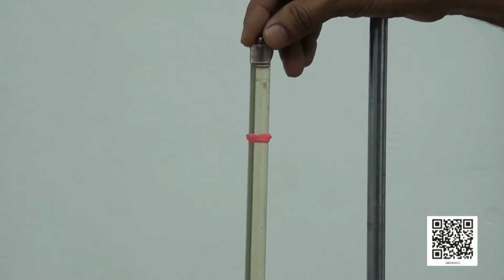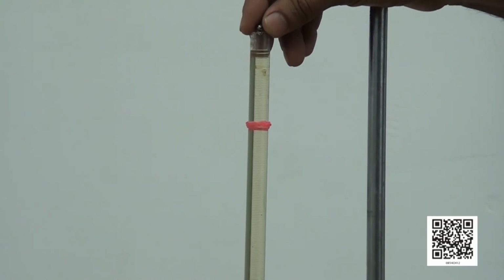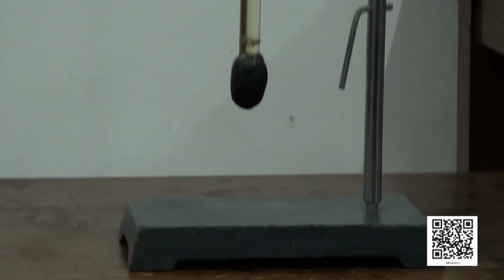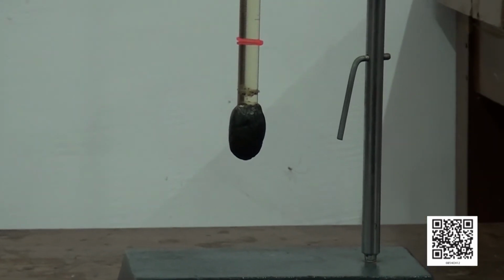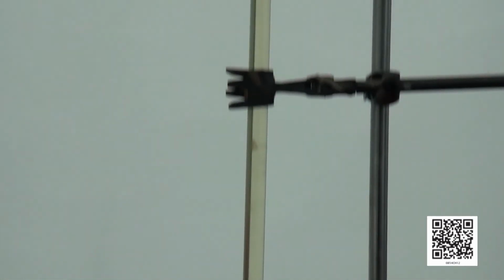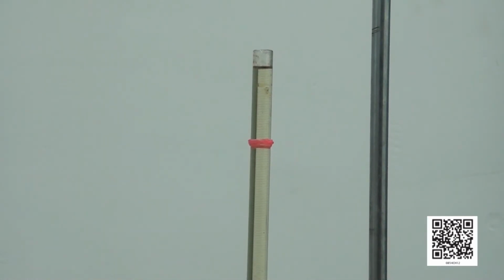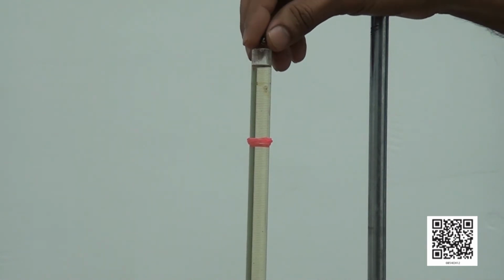So we have seen that the frictional force on an object in a fluid depends on its speed with respect to the fluid. The frictional force also depends on the shape of the object and the nature of the fluid. These are the factors affecting the fluid friction. Is it clear to you?